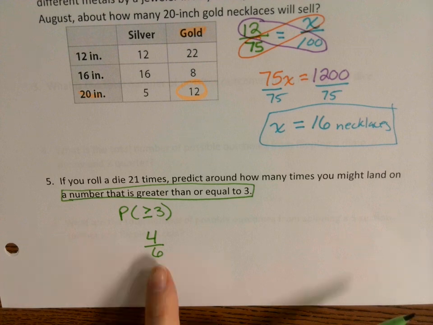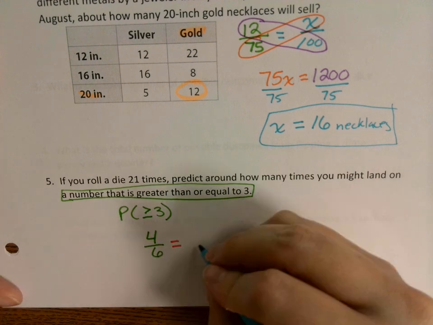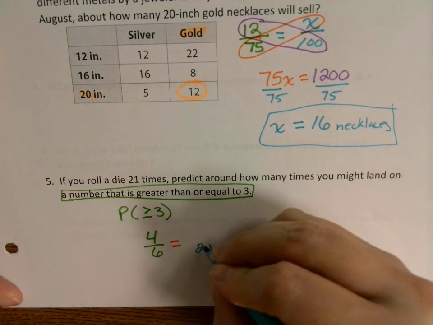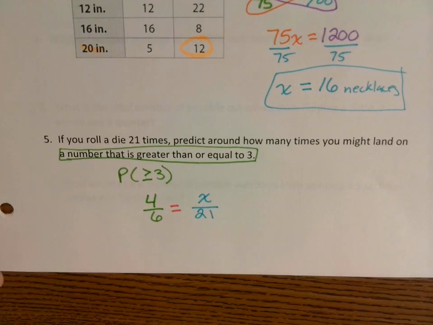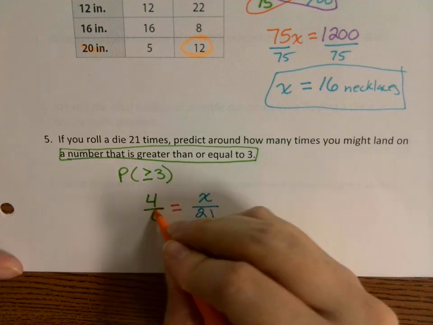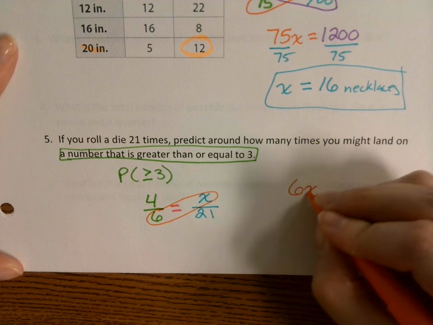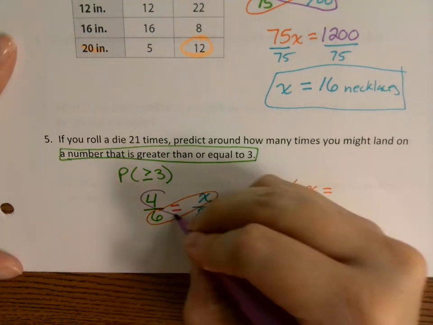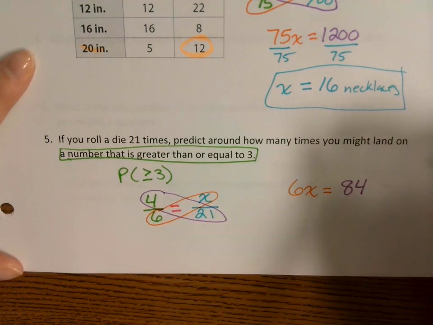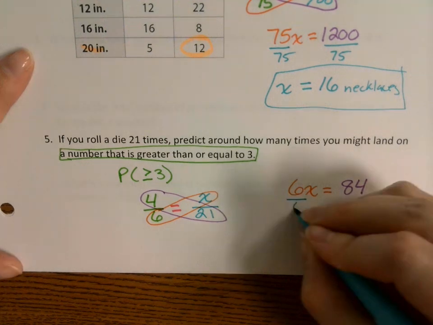We want to set this equal to the prediction. So we want to roll the die 21 times. We want to know how often might we land on a 3 or greater. So we'll do our cross product. 6 times x is 6x. We'll do 4 times 21. 4 times 21 is 84. And then we'll divide both sides by 6, and we're going to get about 14 times. X will equal 14.